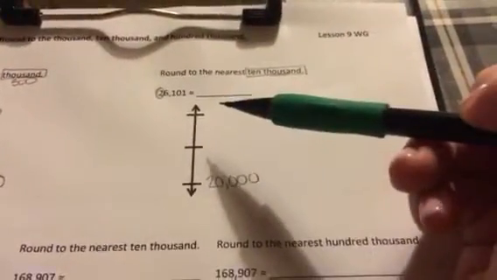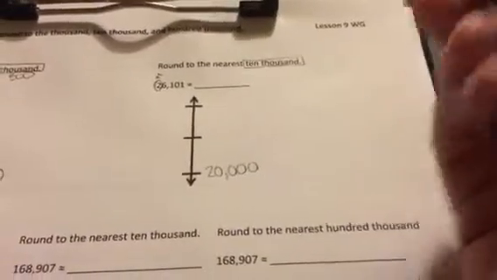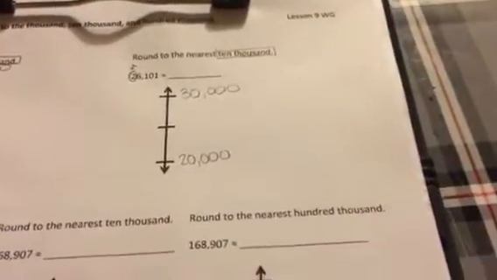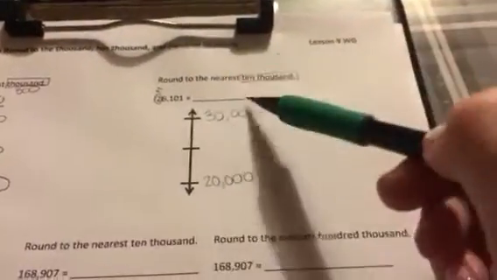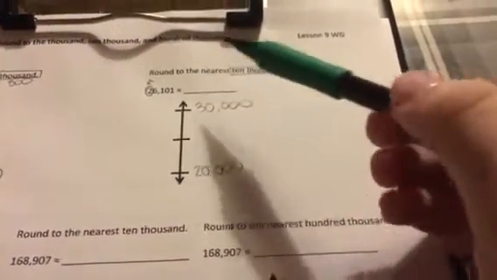Remember, when we're getting our high point, all we're doing is adding one more unit to the place we circled. So 2 plus 1 is 3, and 3 10,000s is 30,000. So our high point is going to be 30,000. Now I have to think about our midpoint. Now it is not half of 1,000, but half of 10,000. Well, half of 10 is 5, so this is going to be 5,000. So this number is going to be something 5,000.